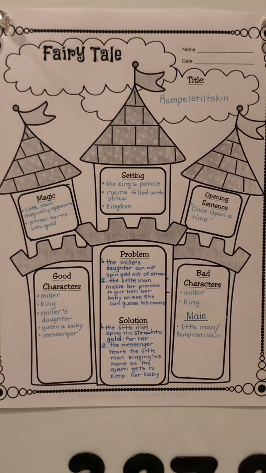If we go to problem and solution, you'll notice again, just like in Sleeping Beauty, there's more than one problem and more than one solution. The first problem is that the miller's daughter cannot spin gold out of the straw. He promised that she could, but she couldn't. The solution is that the little man spins the straw into gold for her every time.